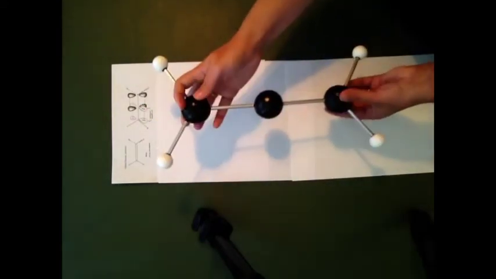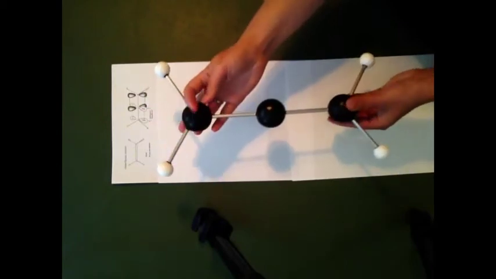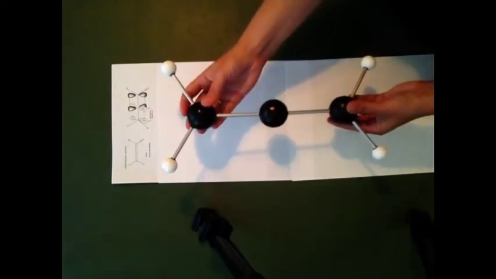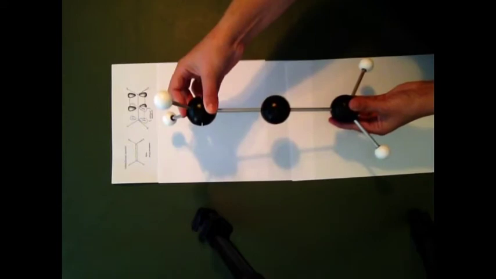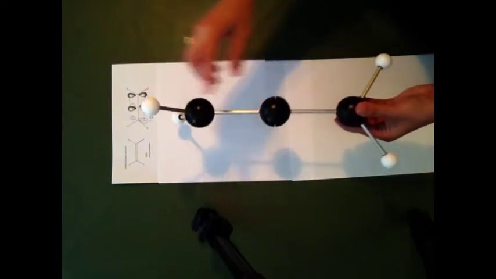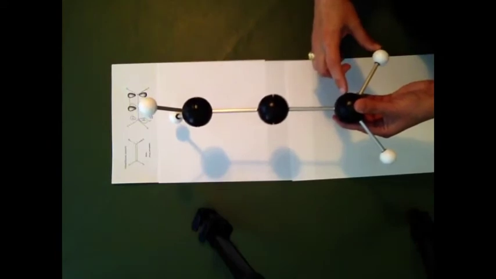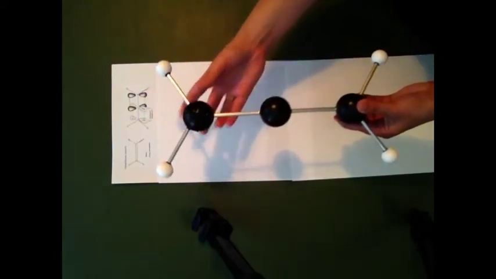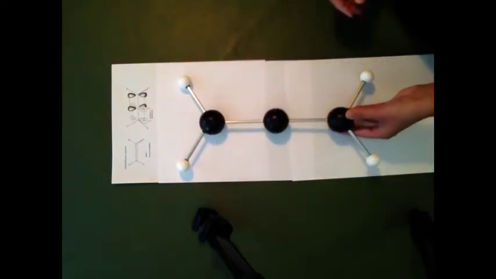It is perfectly flat, planar. That's opposed to the situation that looks like this. So here I've rotated about the bonds so that the hydrogens on this end are not coplanar with respect to the hydrogens on the other end. Okay, so we're going to try to figure out which situation it is.